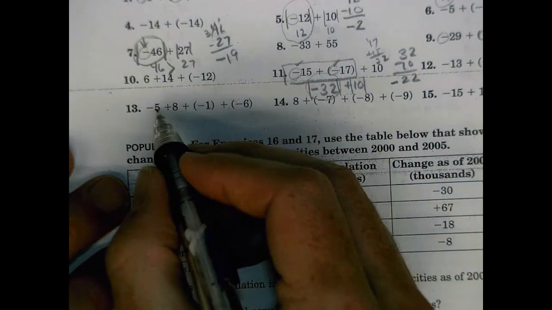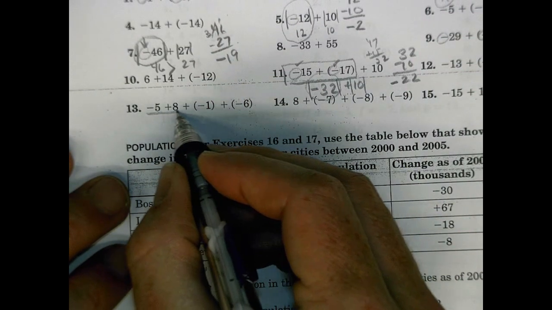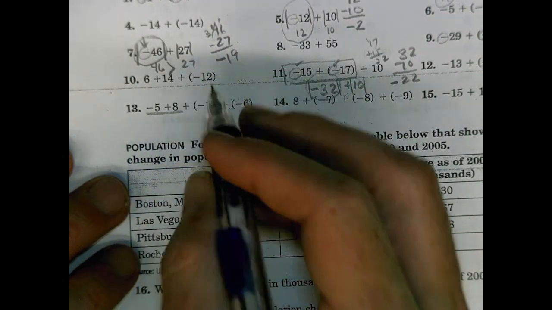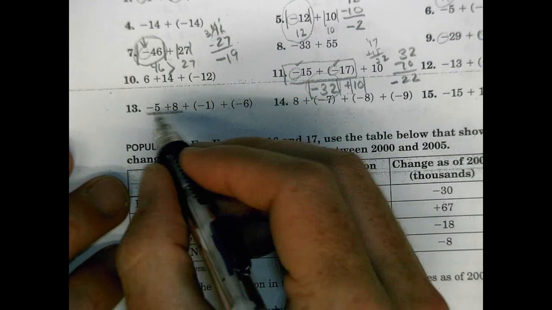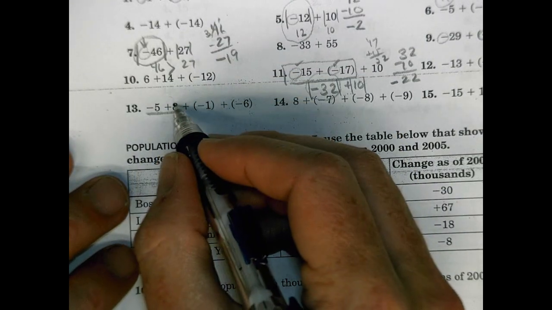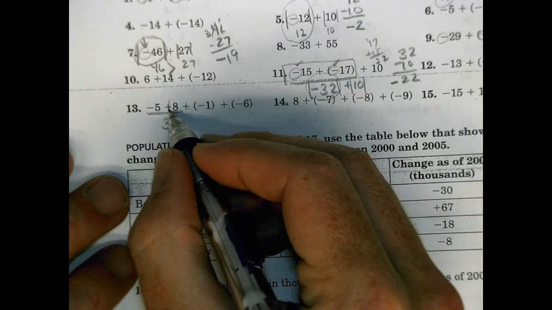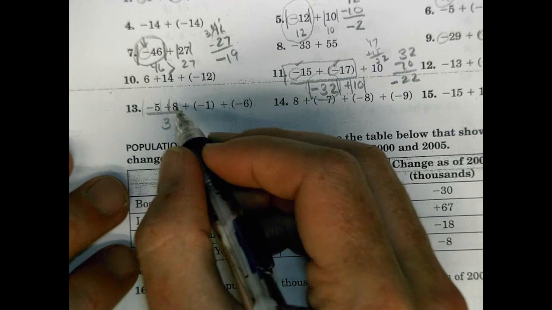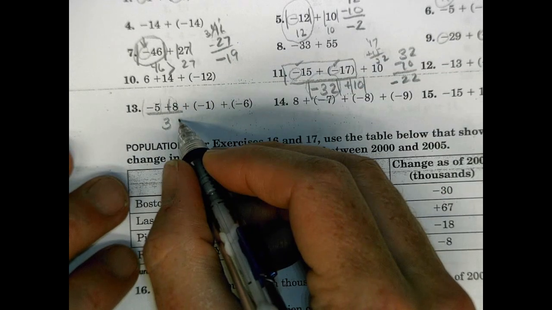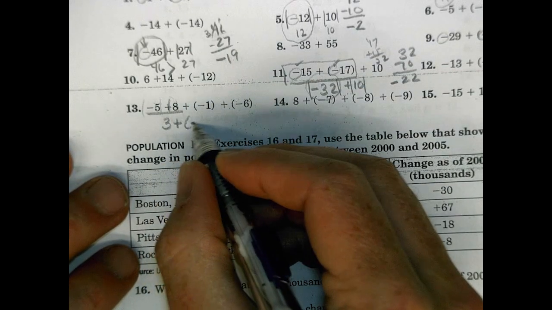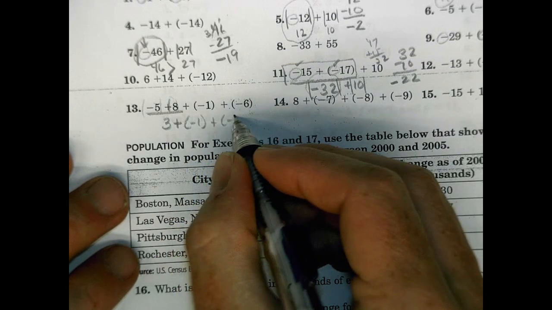For number 13, similar idea. Let's start here. First we have these here, go left to right, always go left to right, okay? So negative 5 plus 8, the signs are different. I find the difference. 8 minus 5 is 3, and the greater absolute value, if I'm looking at the 8 and the negative 5, is 8, so it's positive. I can rewrite this as plus negative 1 plus negative 6.